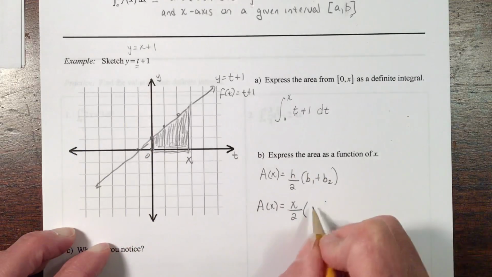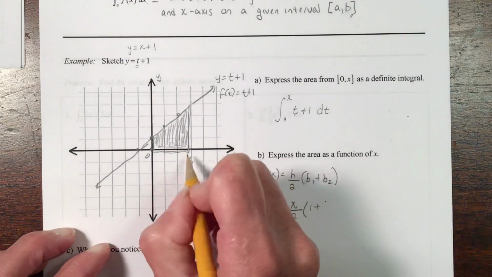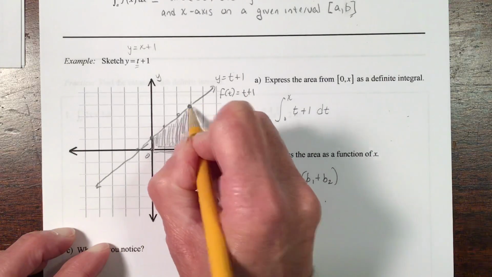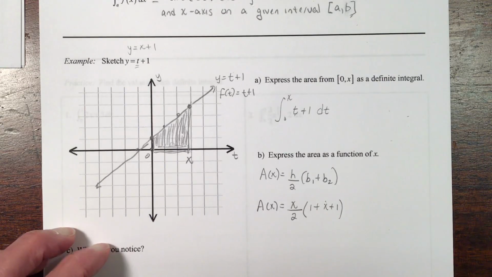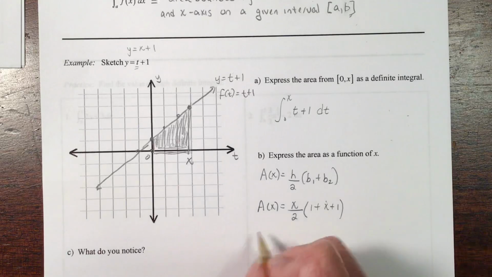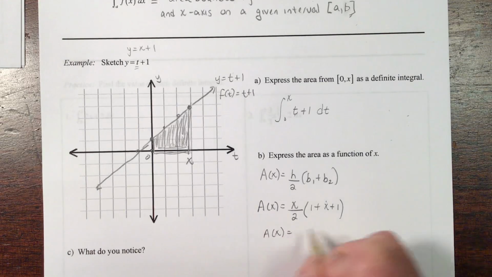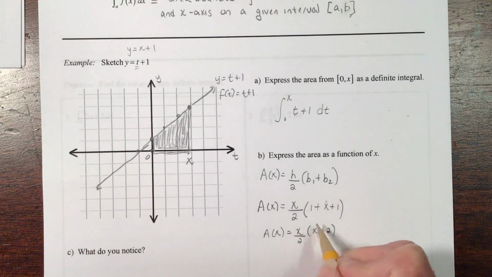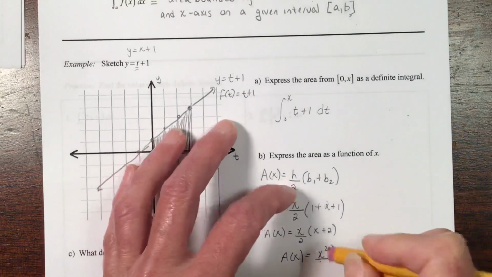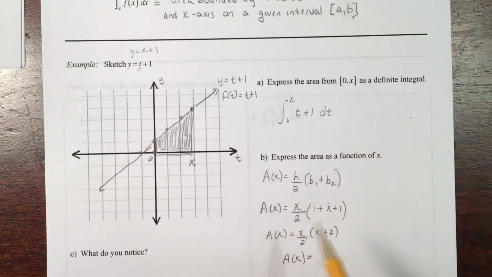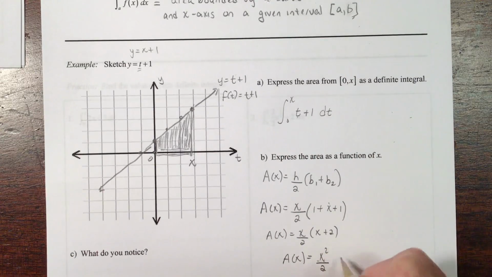So base 1 is easy to see. That's just 1. And base 2, if you think about it, base 2 is just going to be whatever you get when you plug x into the given function. So that's x plus 1. Now if I simplify this a little bit, I get x over 2 times x plus 2. And just one more step, we're going to distribute through. I get x squared over 2 plus 2x over 2, which is just x.